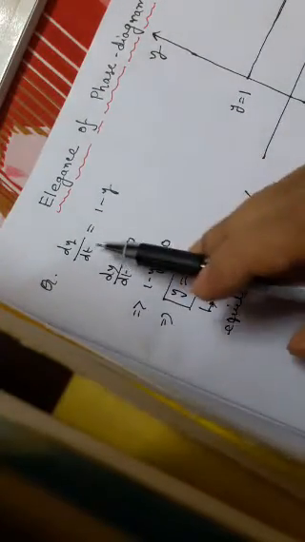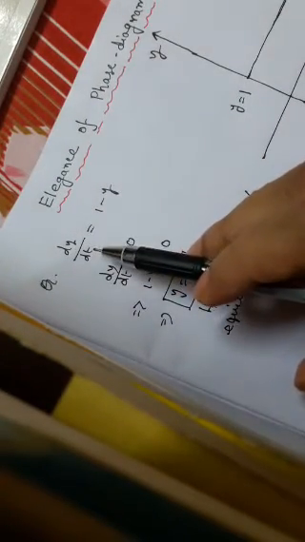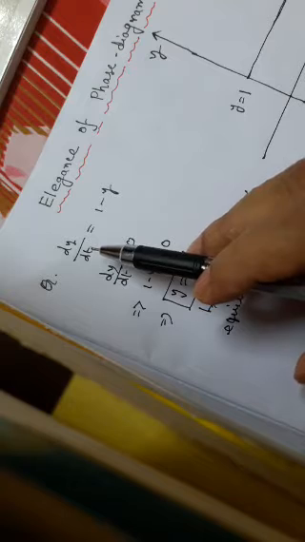Now see, this is our differential equation. Now how to draw the solution space. See, dy/dt is the slope. dy/dt always gives the slope to the solution curve.